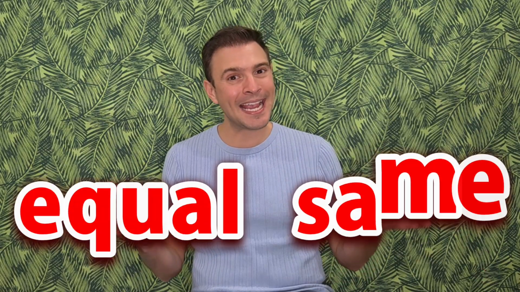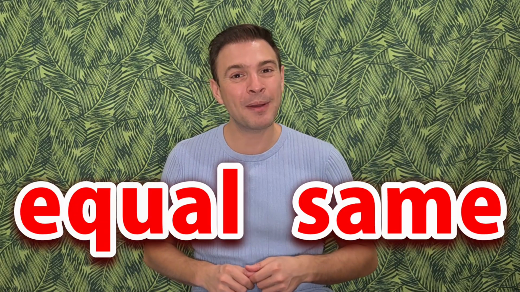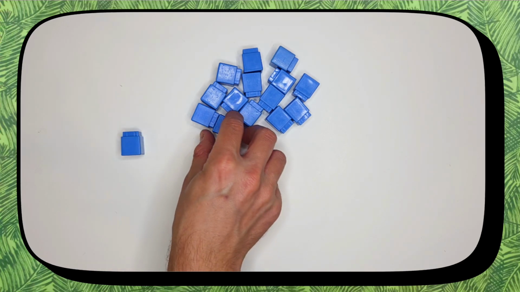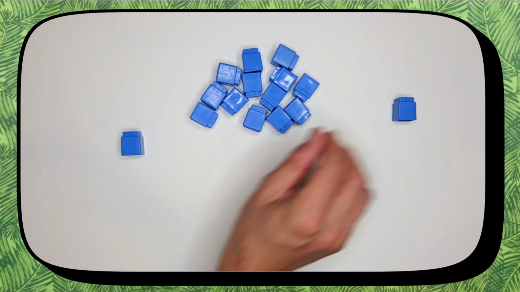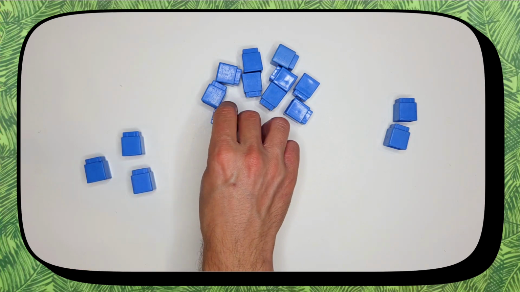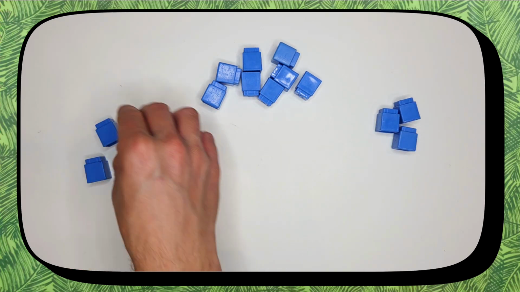Now let's try to make equal groups with 15. The word equal means the same. So let's try to find ways to split 15 into smaller groups, each with the same amount. Let's start with making 2 groups. This will be one group and this will be another group. I want to be accurate, so I'll move one block into each group at a time to keep them equal.